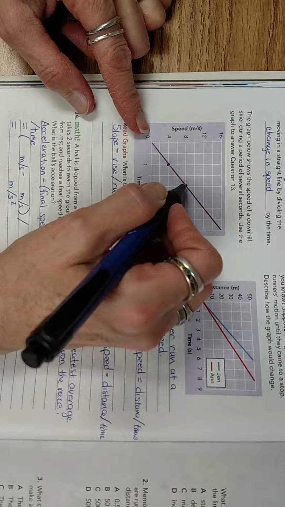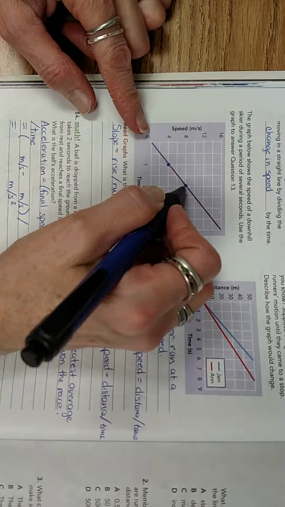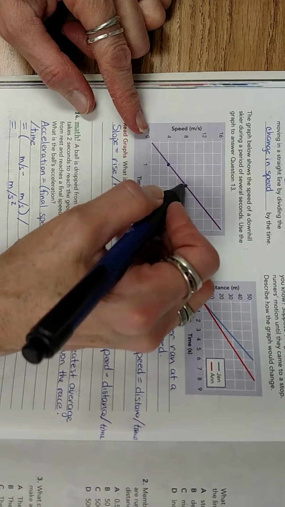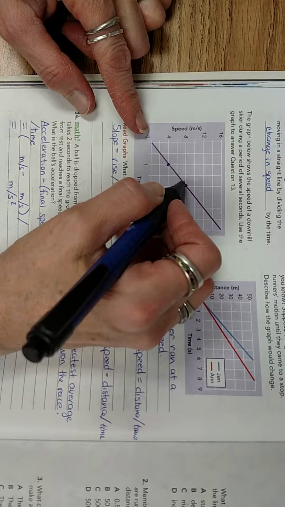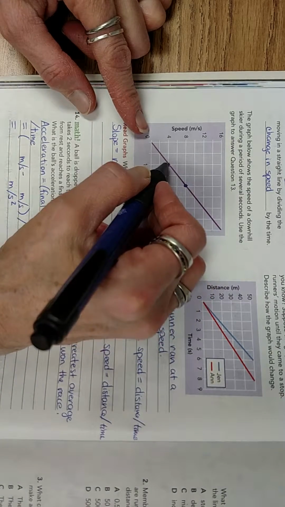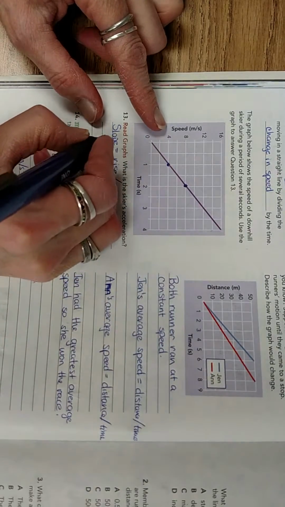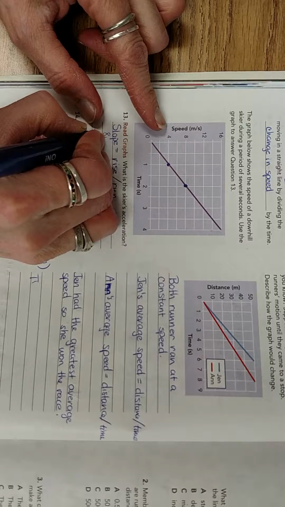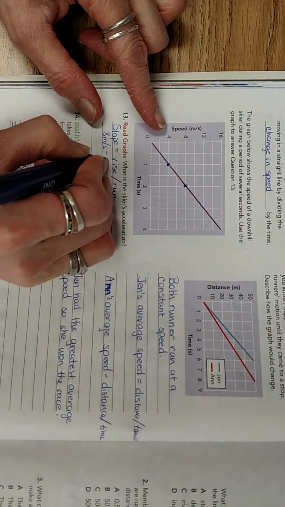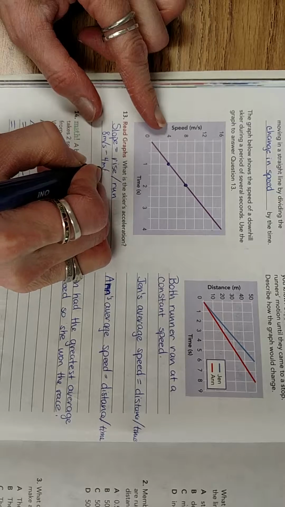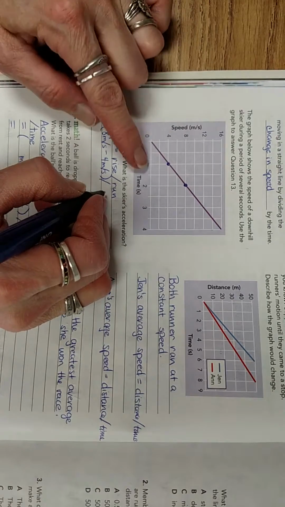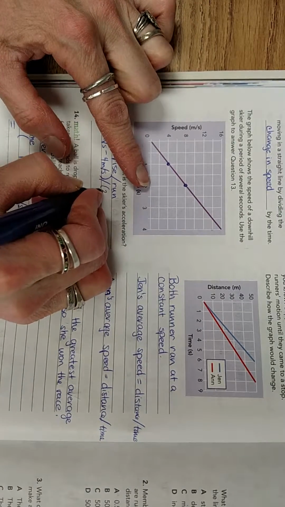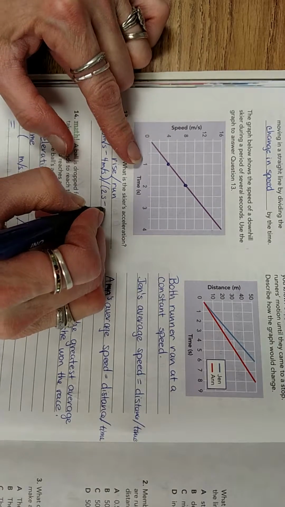So we're taking 8 meters per second minus 4 meters per second for the rise, which is 4. And you want to divide that by the run, which is, let's say, 2 seconds minus 1 second.